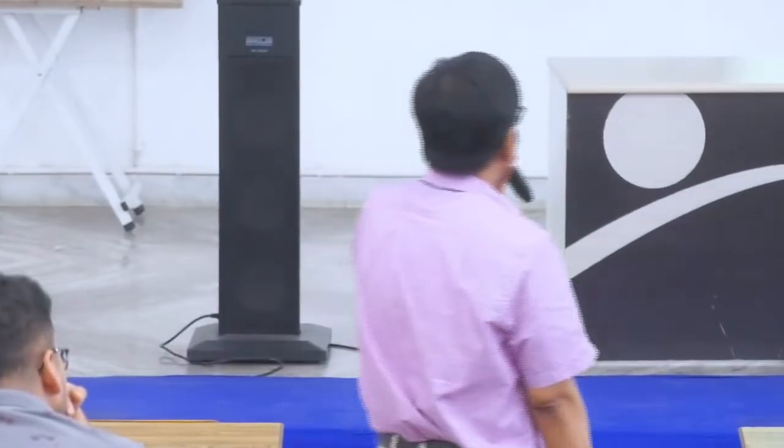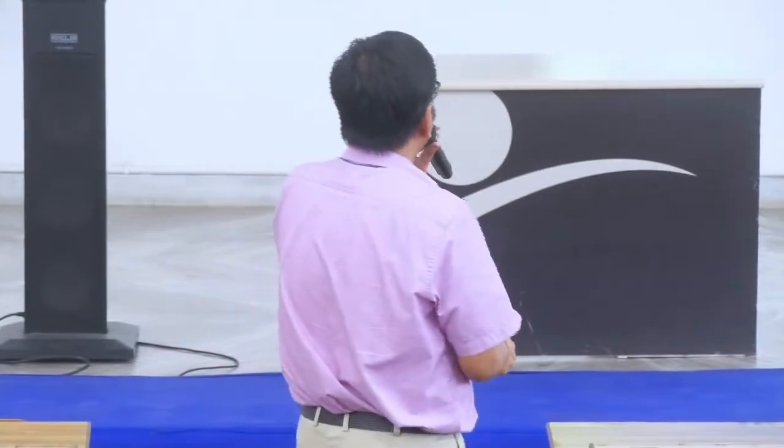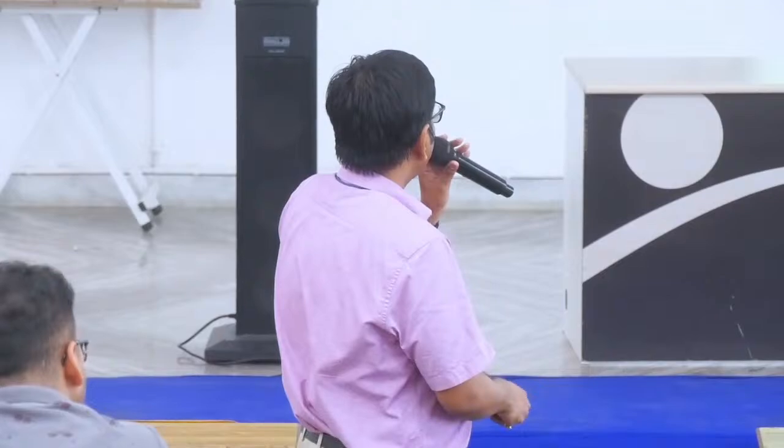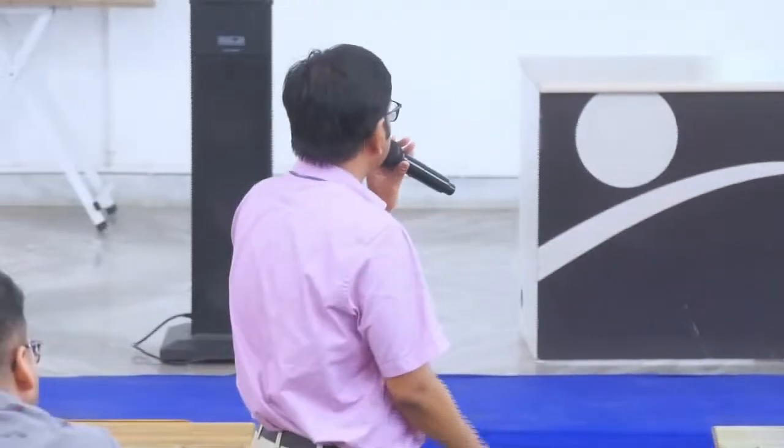Now what are the adverse effects? One is hypothalamo-pituitary axis suppression. We have discussed it. Next, Cushing syndrome. Cushing syndrome means that because of giving excess steroid from outside, a situation has developed. That is called Cushing syndrome.